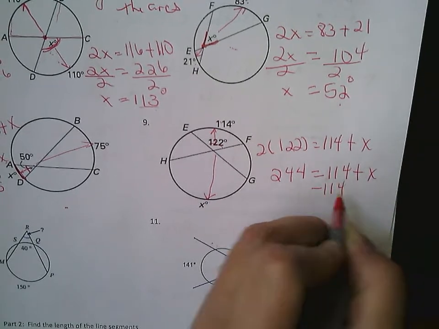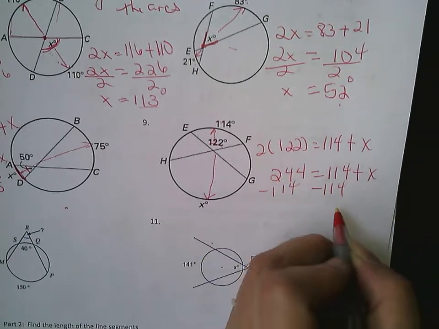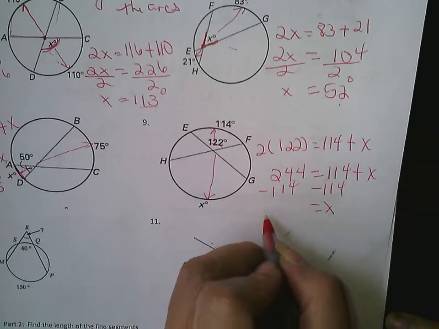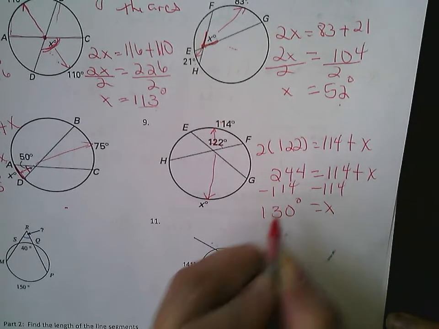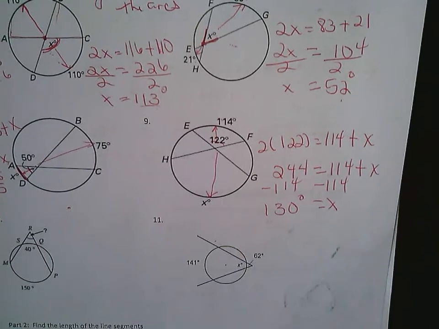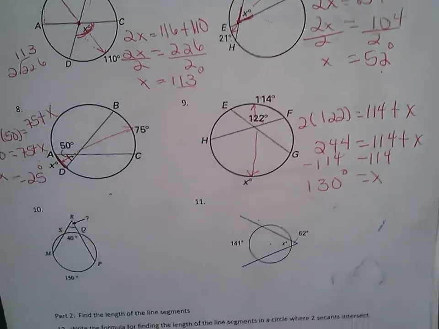Subtract 114 from both sides. x equals 130 degrees. Quite clean in how we would do that.